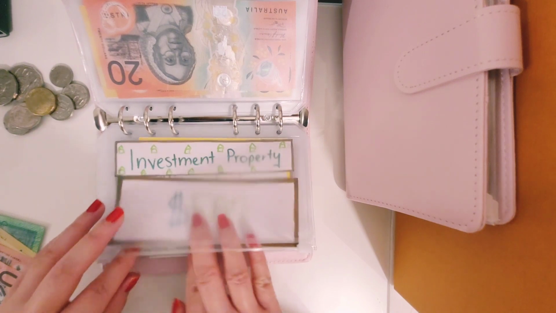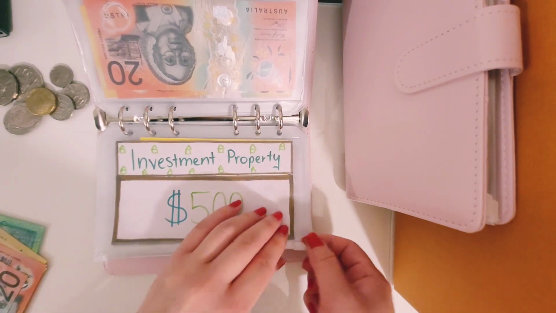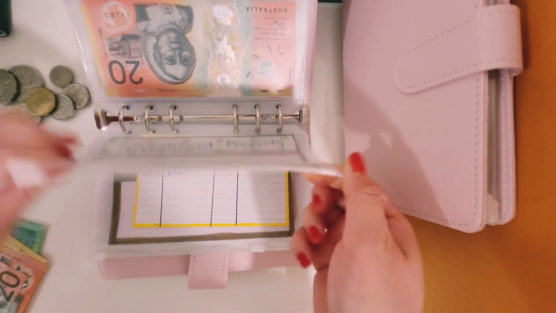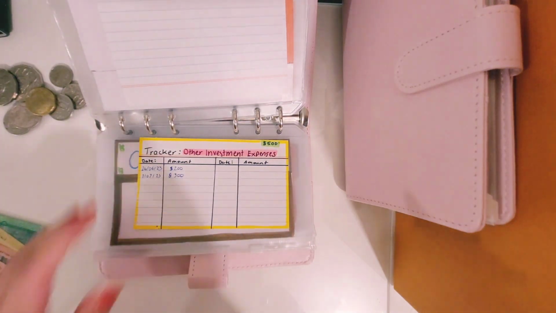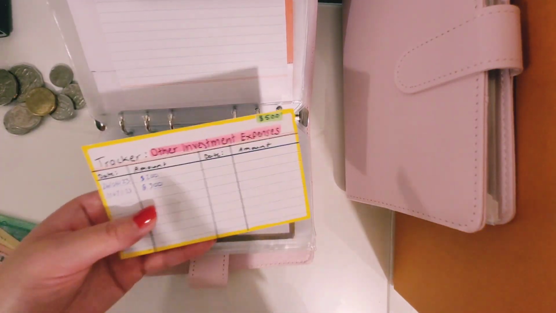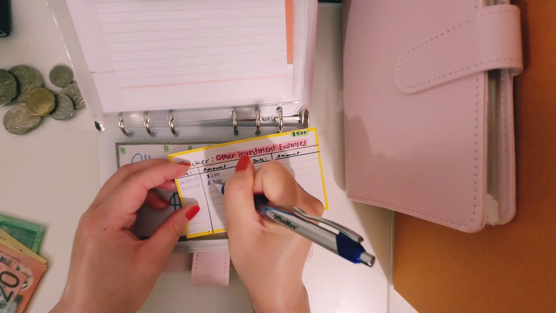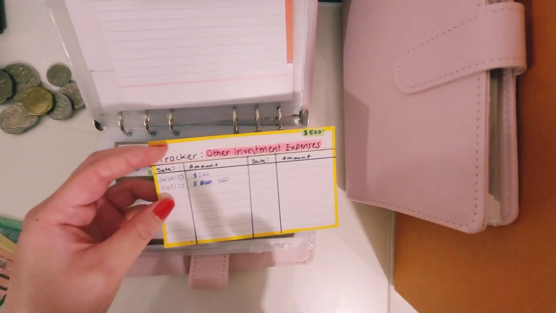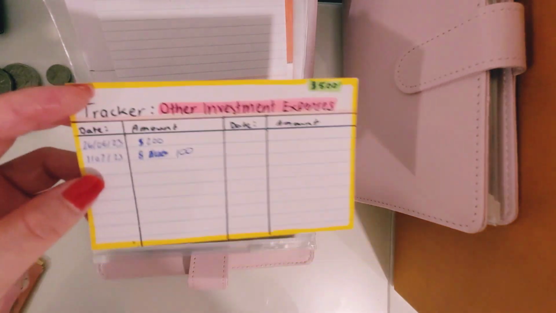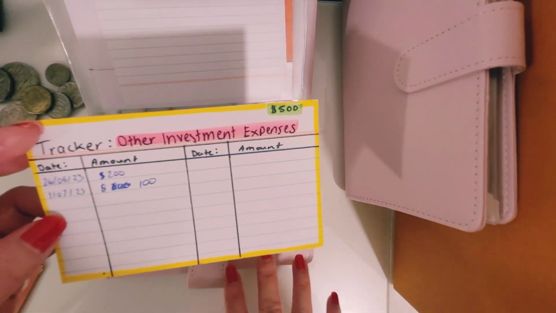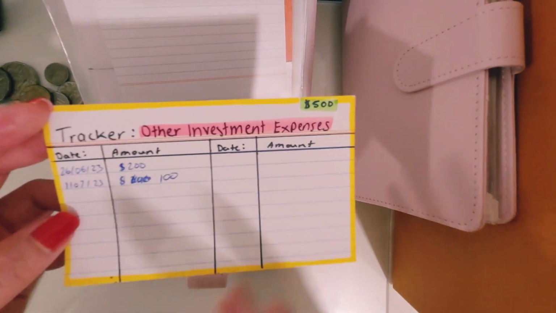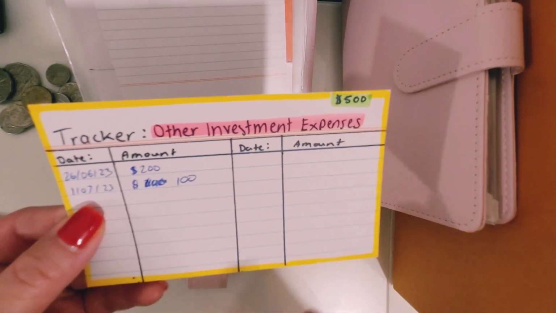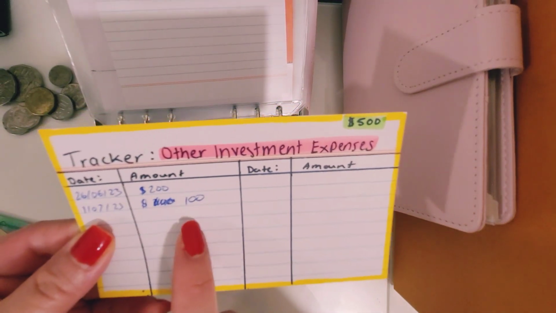Geez, this is very fiddly for me this week. Okay, so I'm just going to fix this one because I don't want to put in a total of 300 this week. I want to make sure the total is 300. So now my trackers look a little bit messy, both of them, but this is just the way it is. This is life. So $200 from last week and $100 from this week.